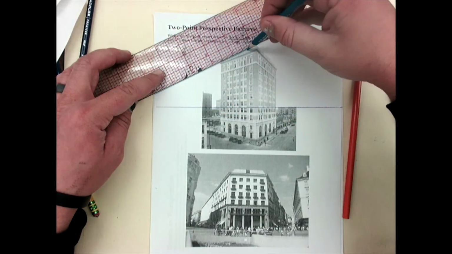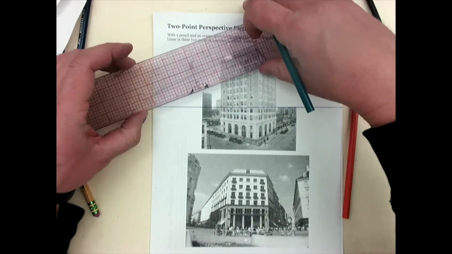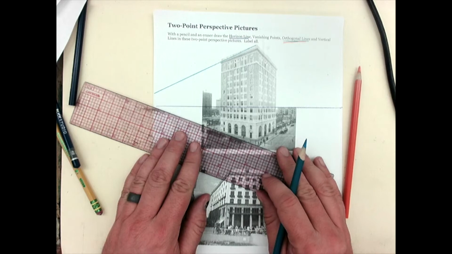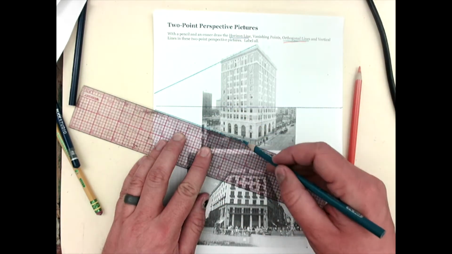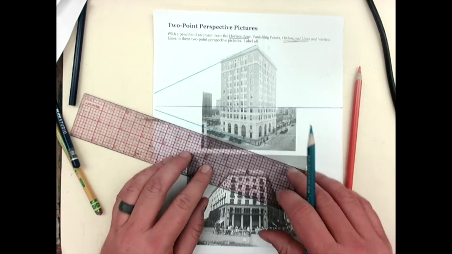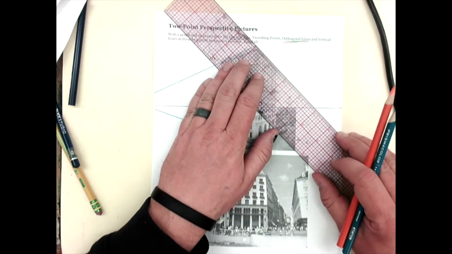I can find the vanishing point by drawing two orthogonal lines and marking where they intersect. And that should also be on the horizon. So in this case, my vanishing point is off the page to the left.